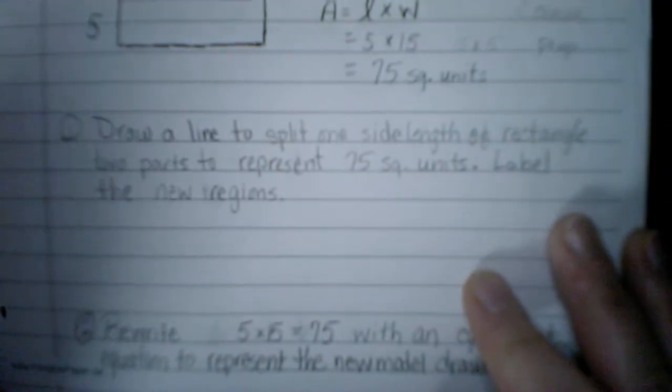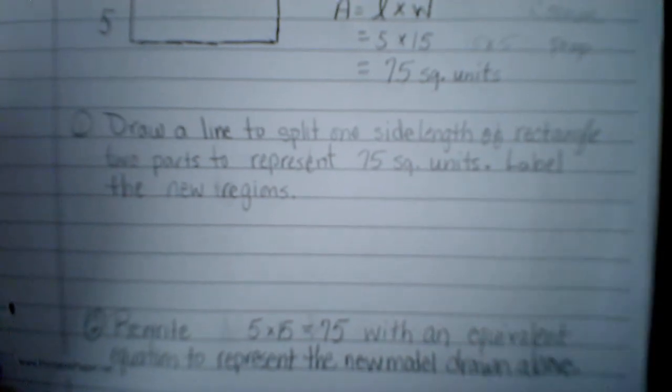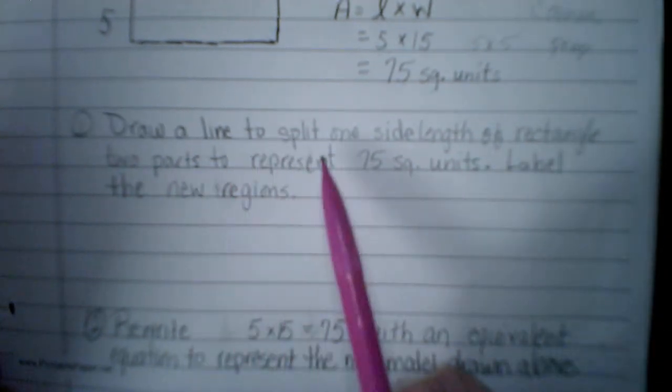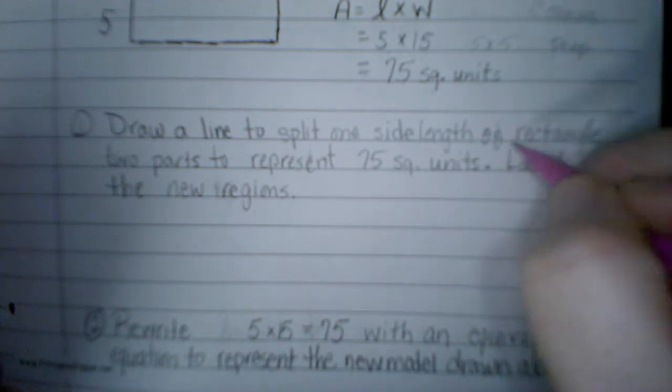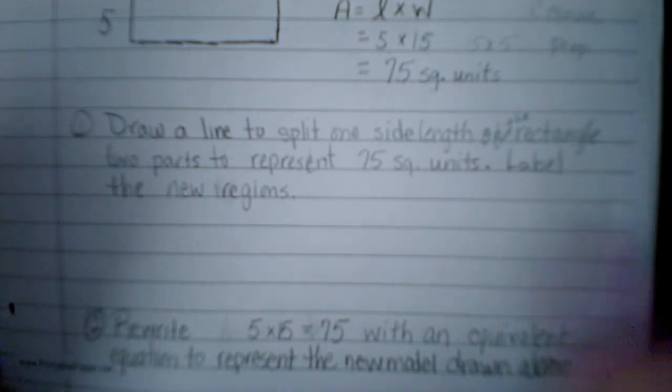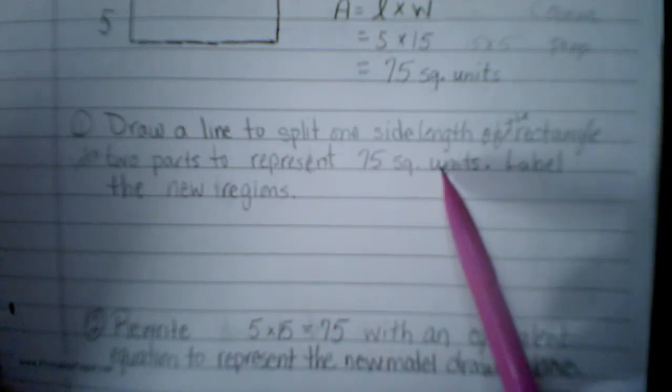Okay, so we are going to begin developing the distributive property right here. Draw a line to split one side length of the rectangle into two parts to represent 75 square units.